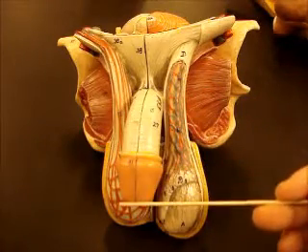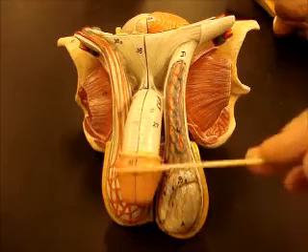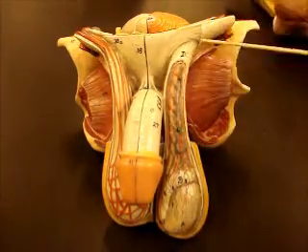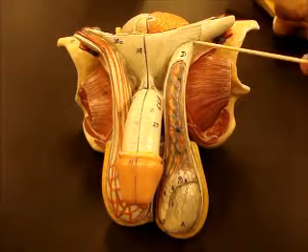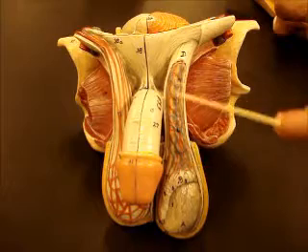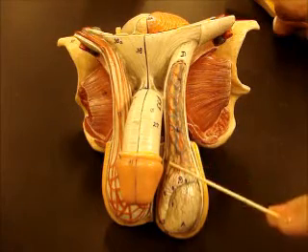Shaft of the penis, glans, no prepuce on this one. Here's a little remnant, so this is circumcised. Spermatic cord coming through that inguinal canal. Here's your testicular artery and your pampiniform plexus. Pampiniform plexus is a vein, it's in blue.